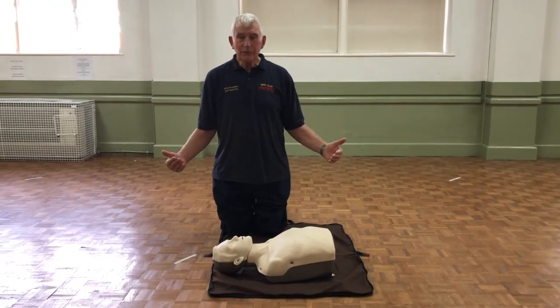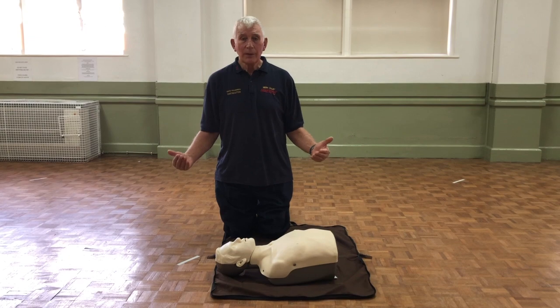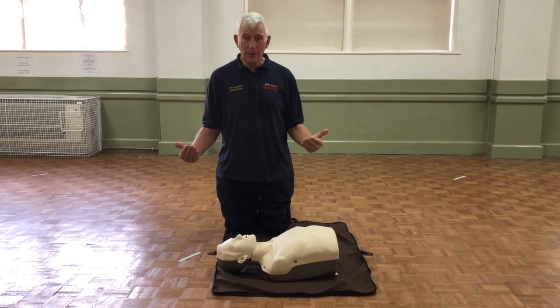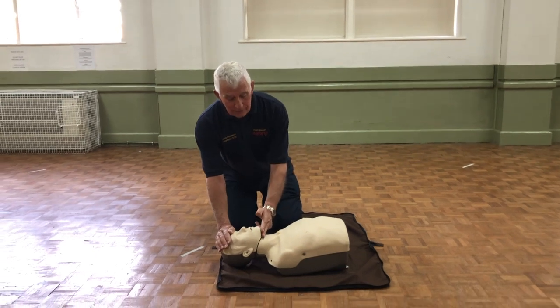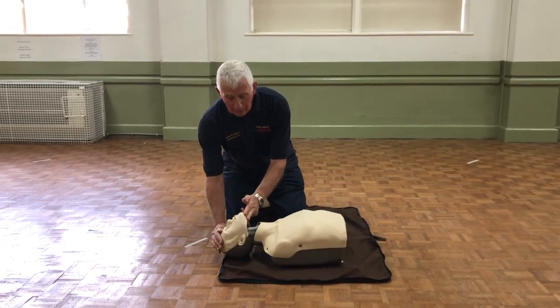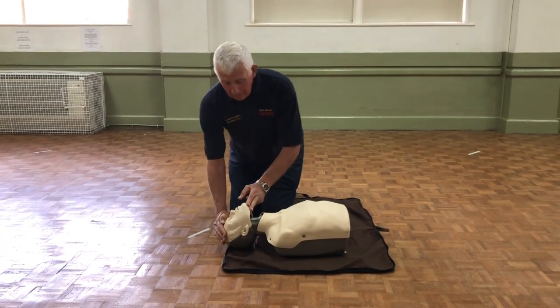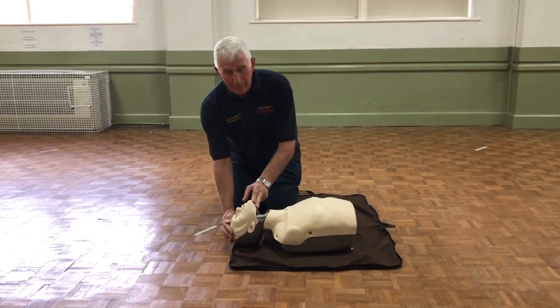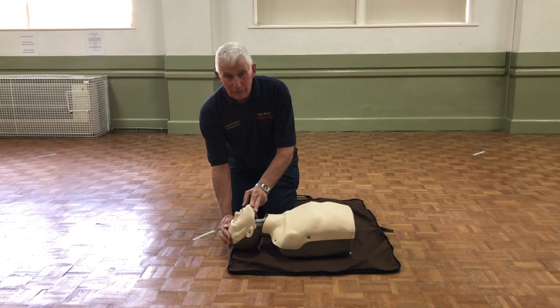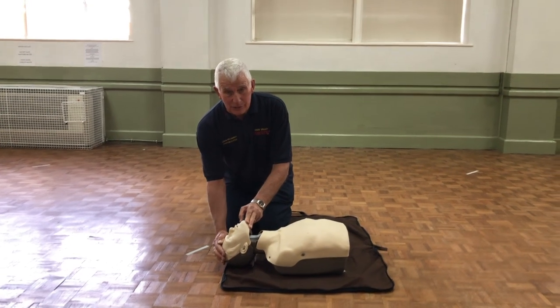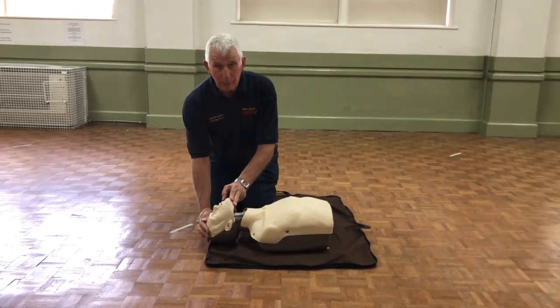Right, after shouting for help, we now need to check the airway. And to do that, we need to put one hand on the forehead, 2 fingers under the chin, and bring your head right the way back, as far as it can go, and that will clear hopefully the tongue from the back of the throat. Once we've done that, with the head in that position, we need to check, are they breathing?